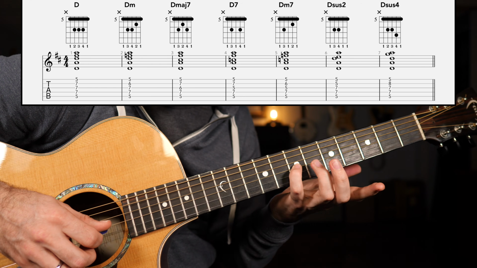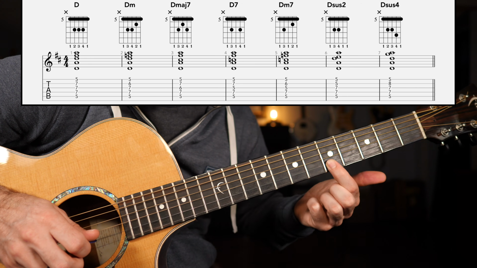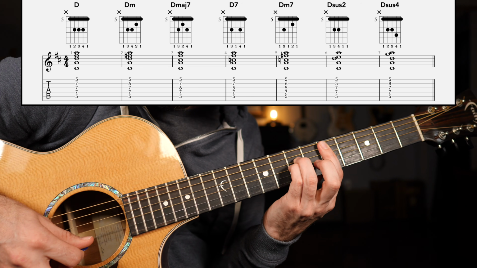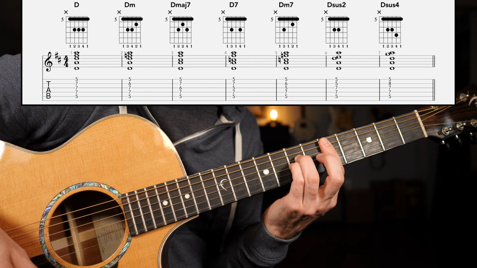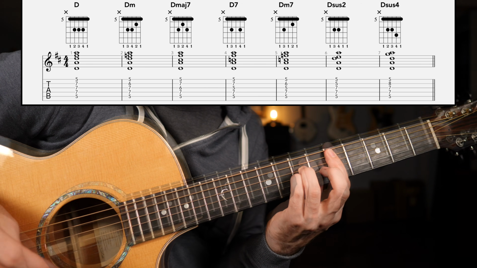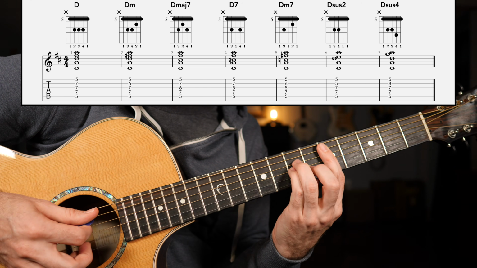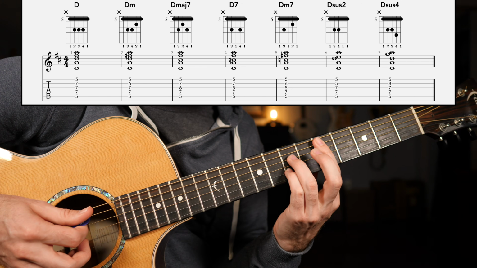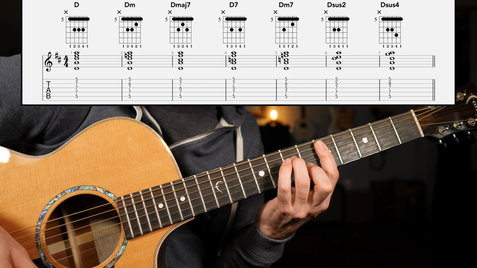So if we look at the scale in the 2nd octave, right there, that 2nd note is on the 5th fret of the B string. You add that into the chord, and we have this very cool D sus 2 chord. Okay, so far you have the D major chord, the D minor, the D major 7, the D dominant 7, the D minor 7, and the D sus 2.